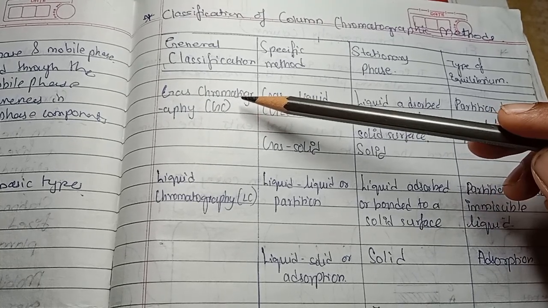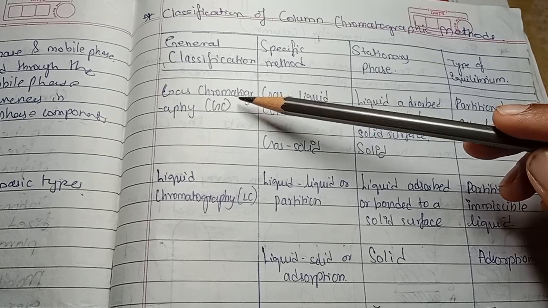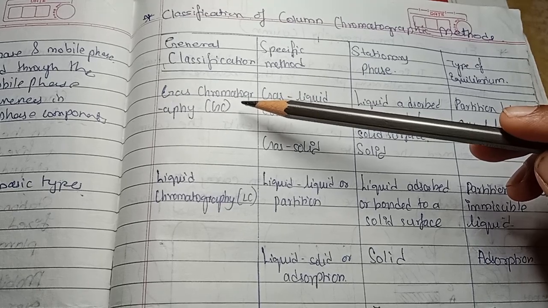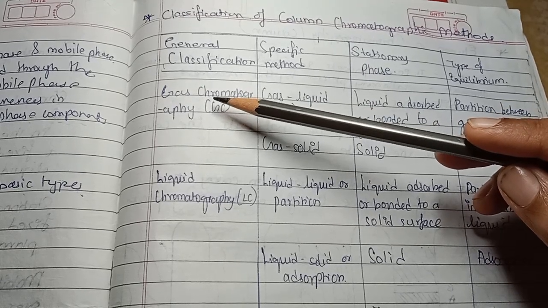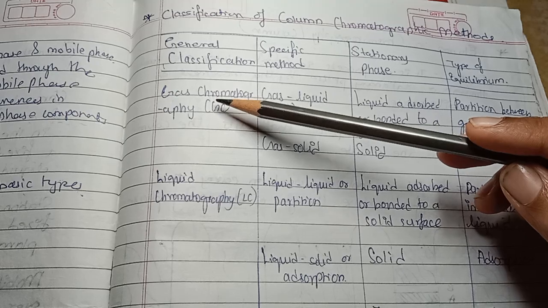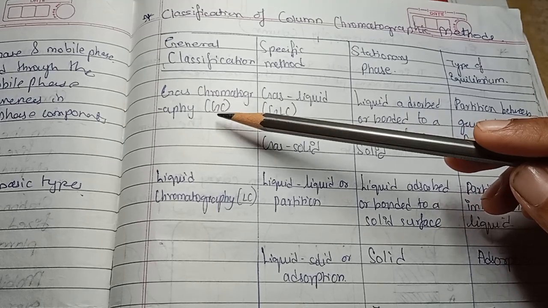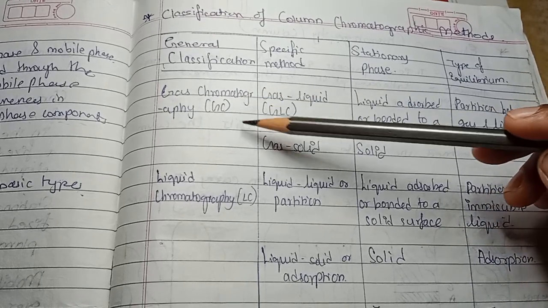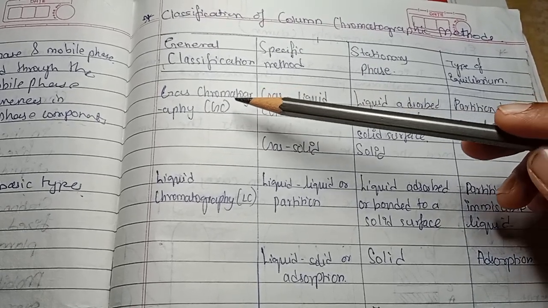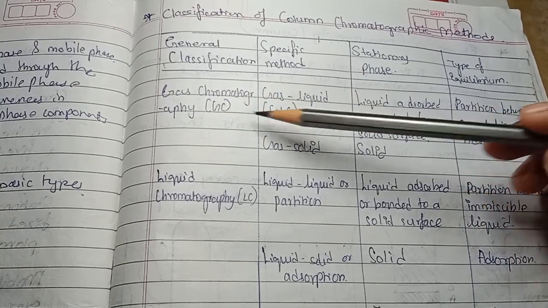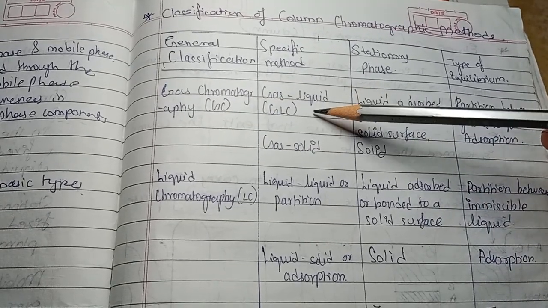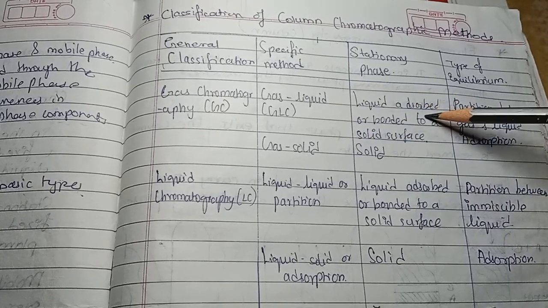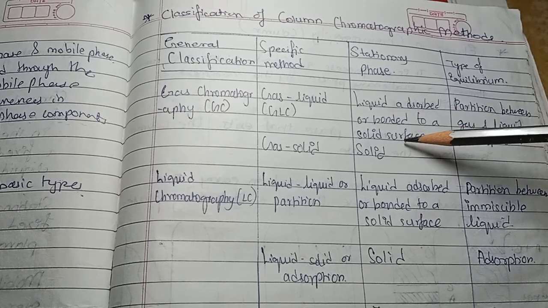Even though their aim is to separate the mixture of components, the function will be different. A number of different elements make these chromatographic methods functional or operational, and they are used with different applications. So in gas chromatography, the method used is gas liquid, which is GLC. The stationary phase for GLC is liquid, adsorbed or bonded to a solid surface.